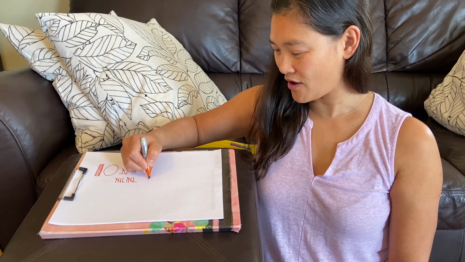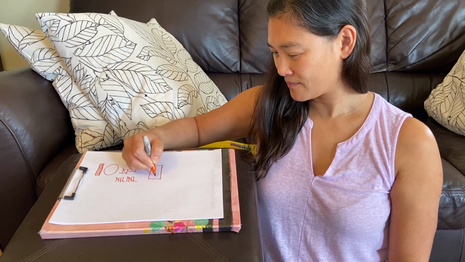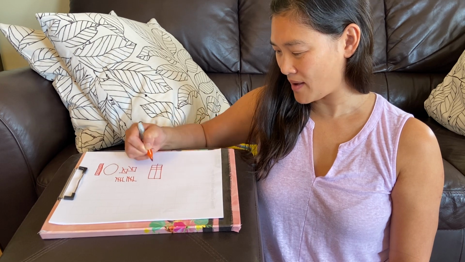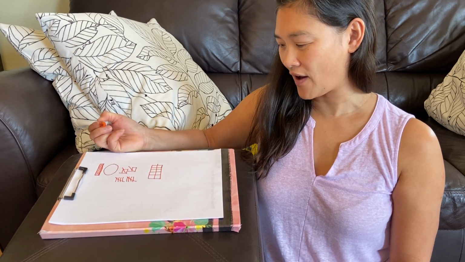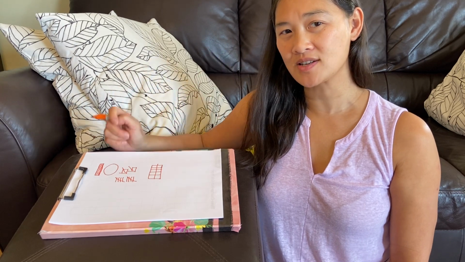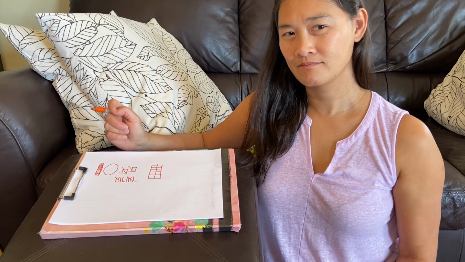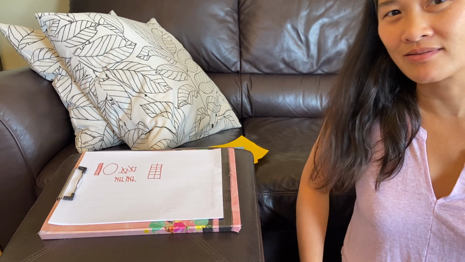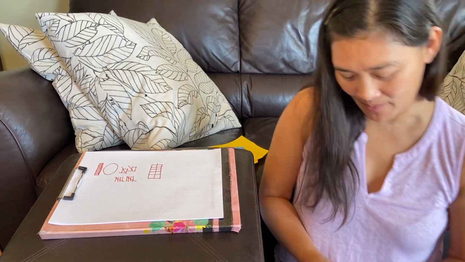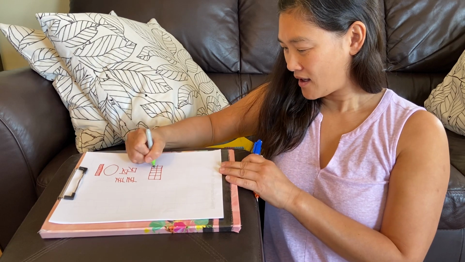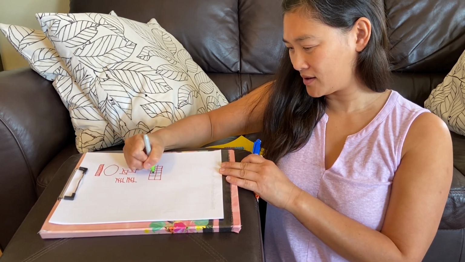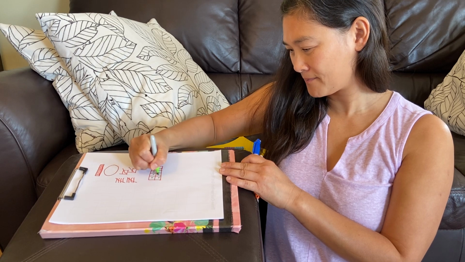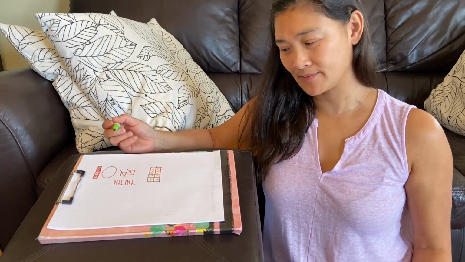Or if I had a 10 frame, what would happen in my 10 frame? How many ways to make 10? How many ways can I make 10 on the 10 frame? How many ways do you think? 5? No. 1. There's only one way to make 10 on the 10 frame, right? Because if I fill it all up, that's how I make 10. Is there any other way I can fill up the 10 frame? No. That's the only way to make 10. Okay?